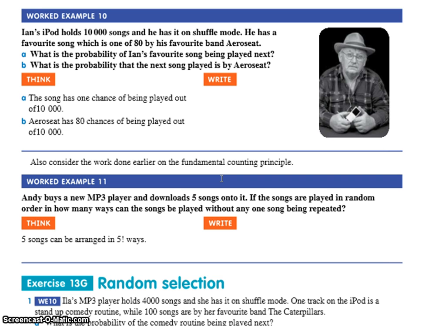Okay, this example, Ian has an iPod, guys. Ian has an iPod with 10,000 songs, and he has it on shuffle mode. So he's not got it on random, he's got it on shuffle. His favourite song is by a band called Aerosmith. What is the probability of Ian's favourite song being played next?